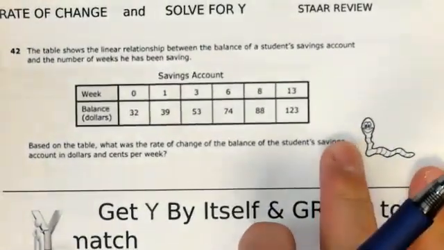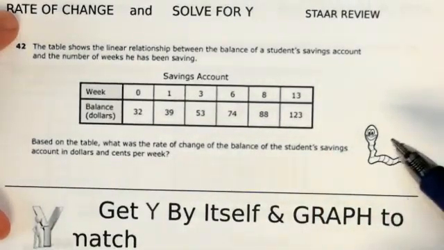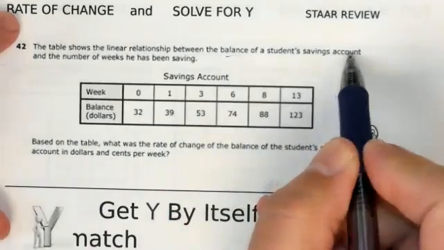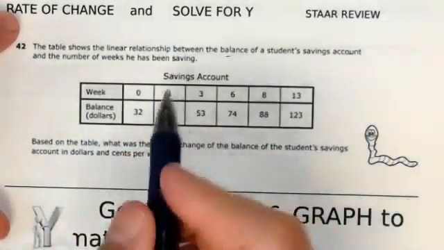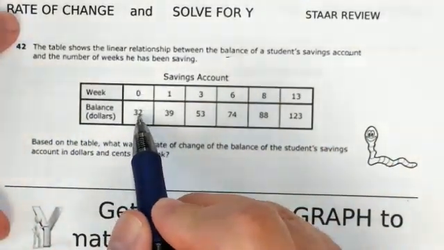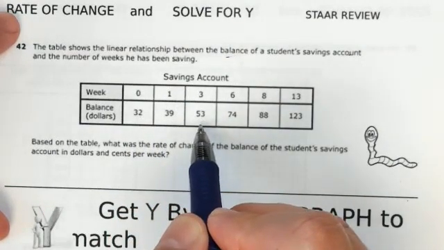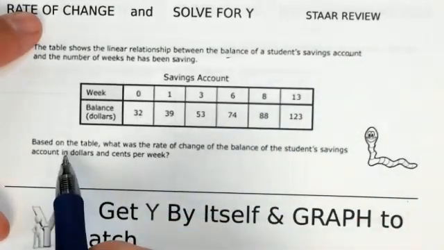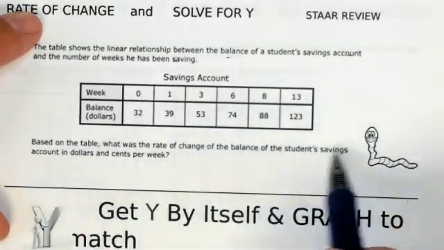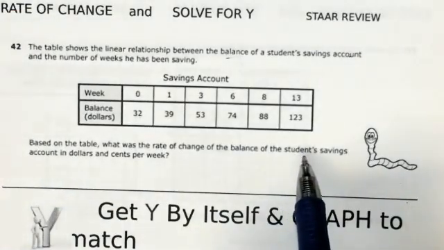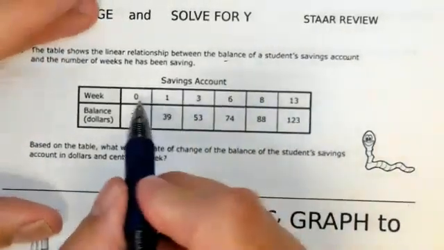So this is kind of a sample STAAR problem. It shows the relationship between the balance of a student's savings account and the number of weeks they've been saving. So at 0 weeks, they have $32. At 1 week, $39. At 3 weeks, $53, okay? Based on the table, what is the rate of change of the balance of the savings, okay? I want you to notice something.